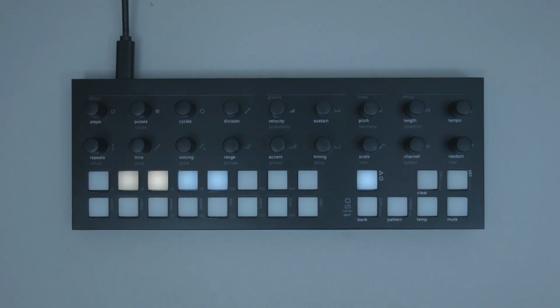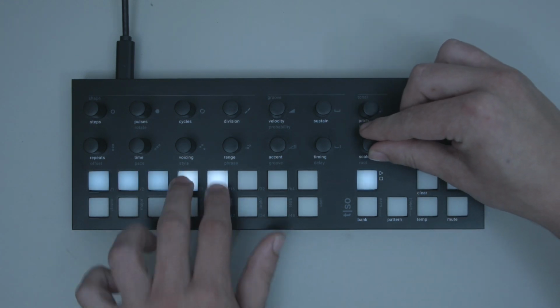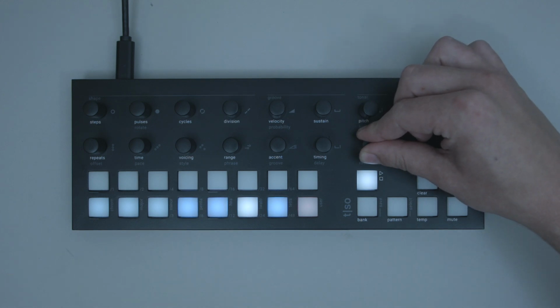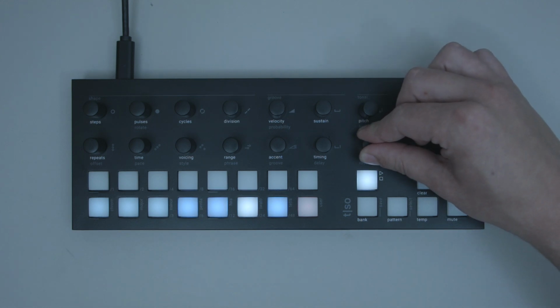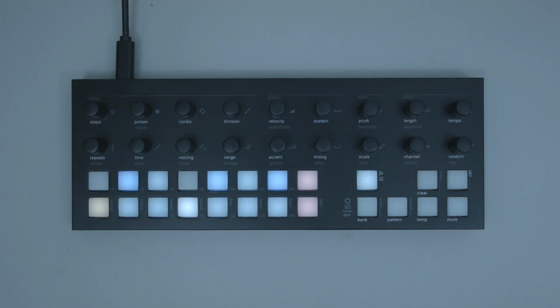Now let's try with 2 tracks that trigger tonal content. Here, the multitrack editing is useful for quickly changing the scale using the scale knob, or changing the octave using the pitch knob in combination with the red modifier buttons.